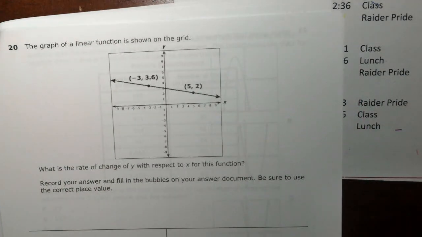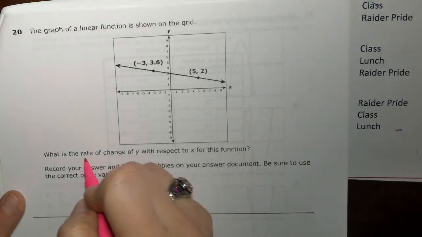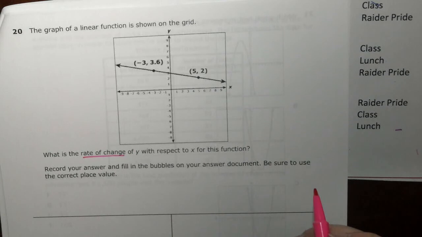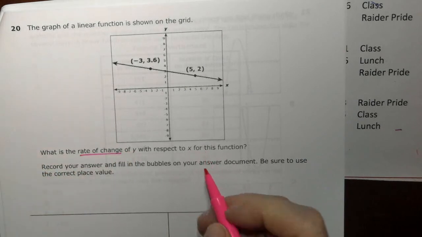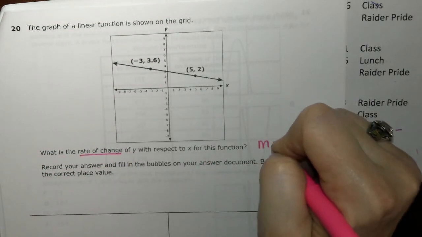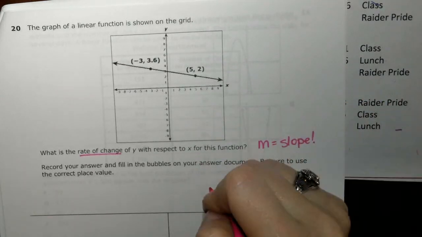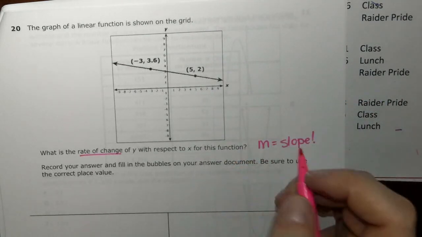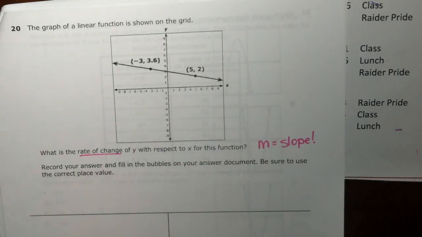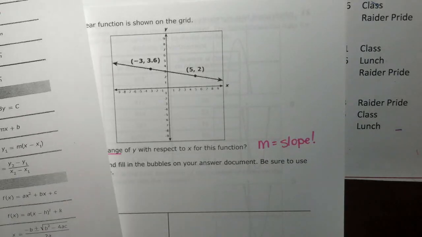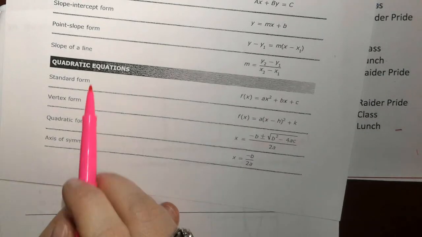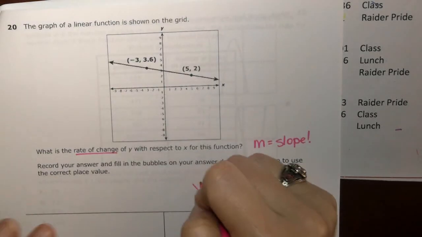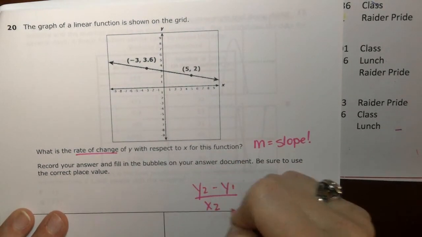The graph of the linear function is shown on the grid. What is the rate of change of y with respect to x for this function? Okay, so change of y with respect to change of x. It's wanting to know your slope. If you look at your STAAR reference guide, you would know that the slope of a line is y2 minus y1 over x2 minus x1.